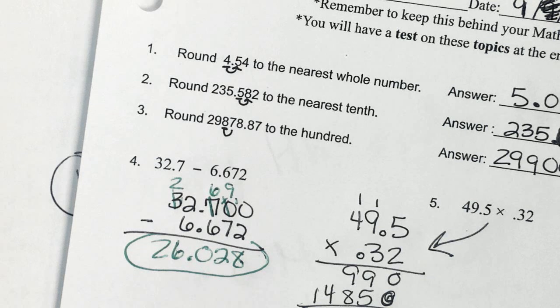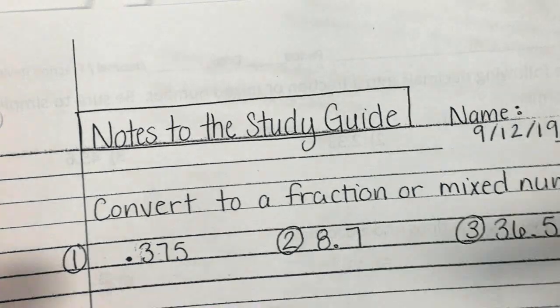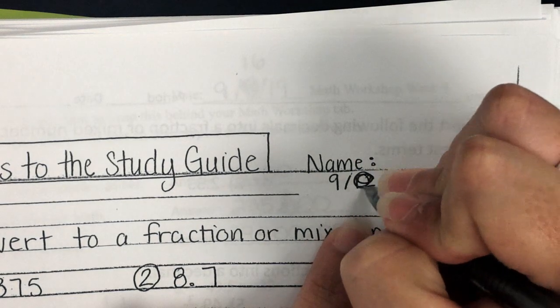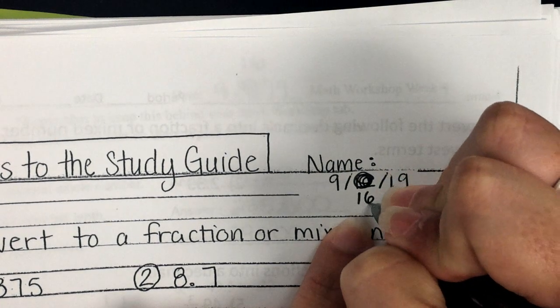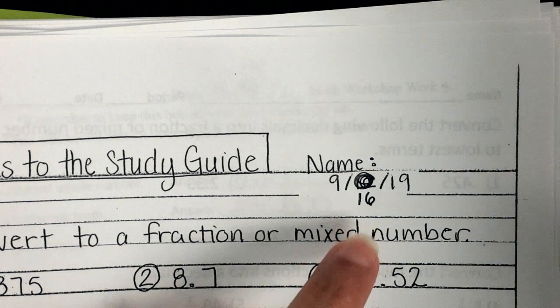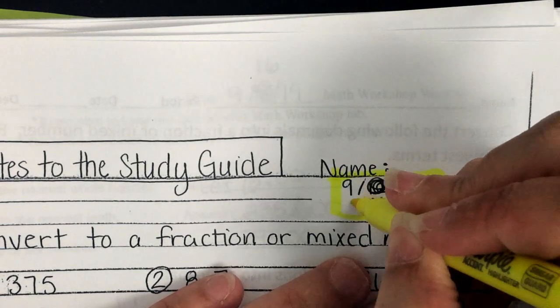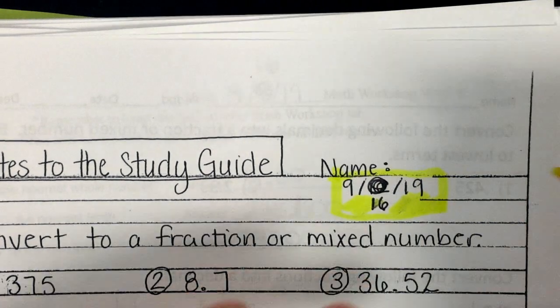Definitely doing the front. So here we go. We are on September the 16th. This week on Wednesday, we are having a test over the stuff on this study guide. Okay. Yes, the dates are off. Kind of goes back to that good old testing and stuff we did last week. So today is the 16th.